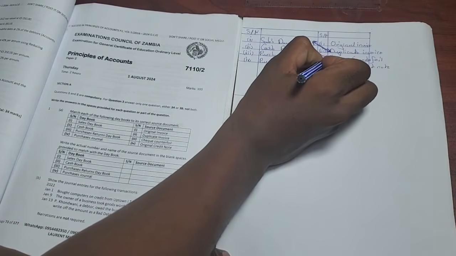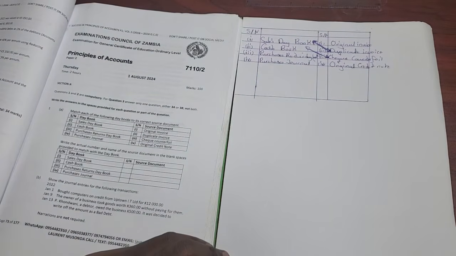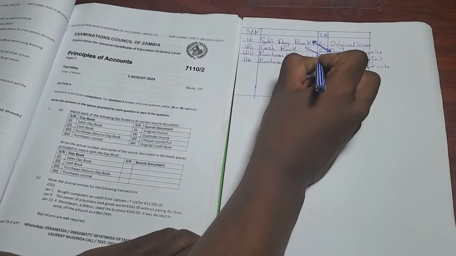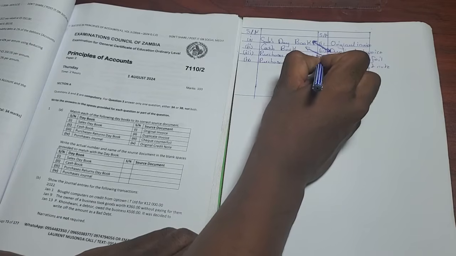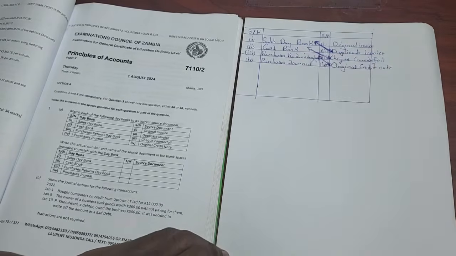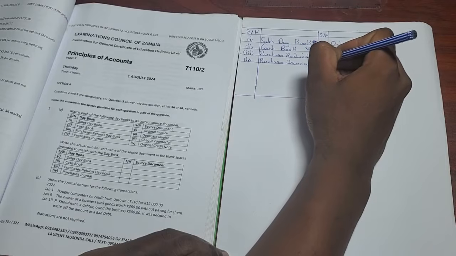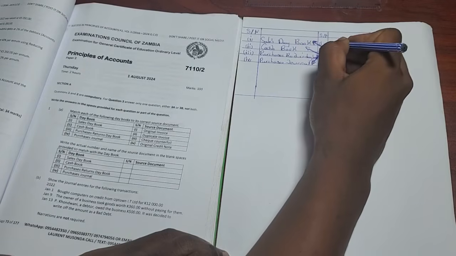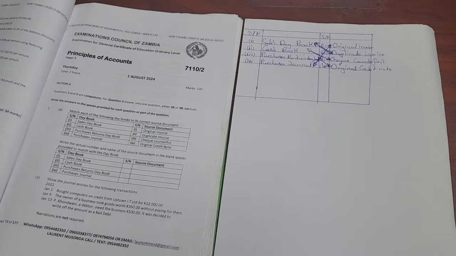Then for the purchases returns daybook, the source document is the original credit note. Then for the purchases journal, the source document is the original invoice. So these are just the daybooks and the source documents you're matching to get the actual answer.